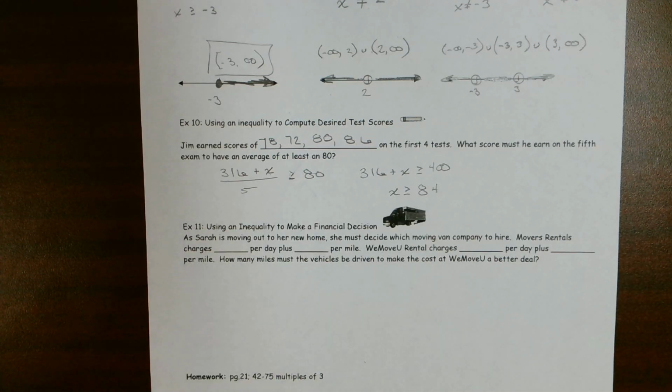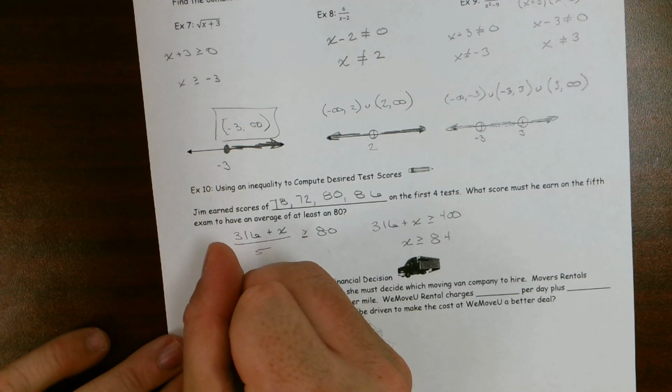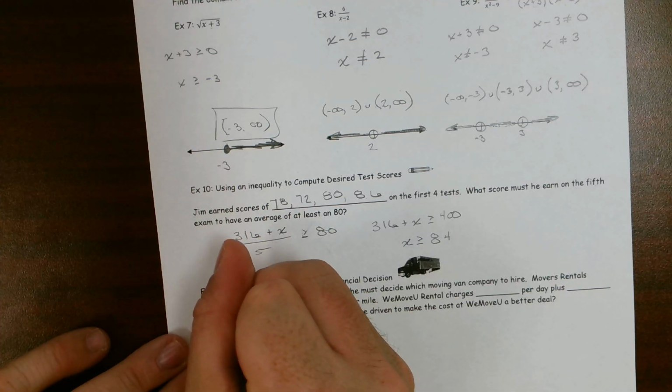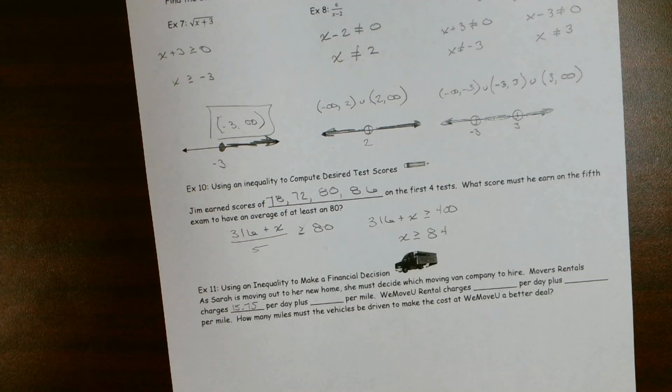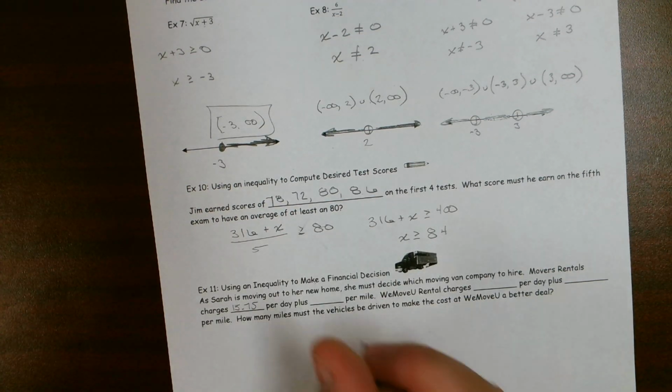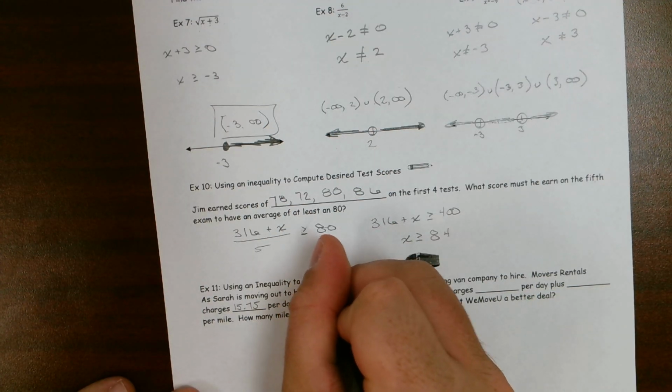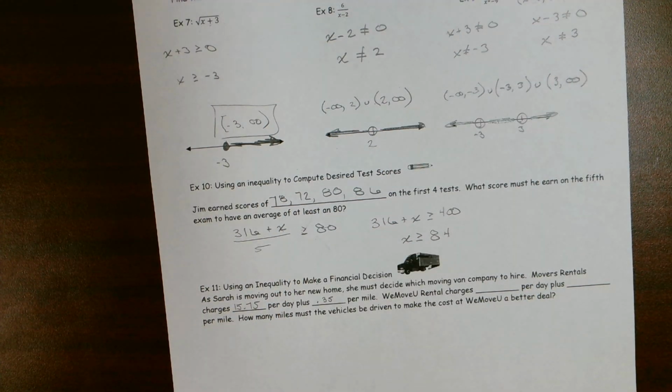Okay, let's take a look here at this last example. Sarah is moving out of her new home, and she must decide which moving company to hire. Movers Rentals charges a flat rate of $15.75 per day plus an additional 35 cents per mile.